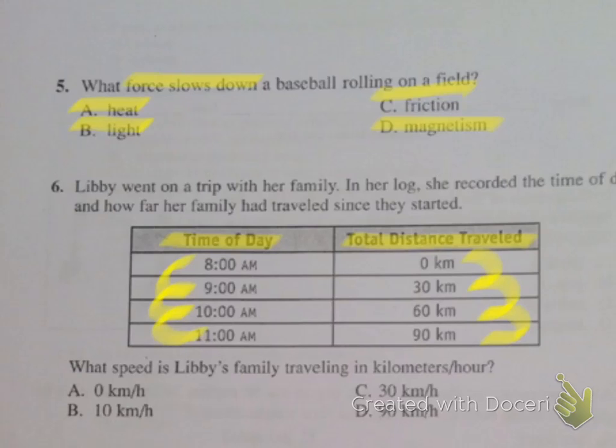Make a connection to math class. The question that goes along with this table is, what speed is Libby's family traveling in kilometers per hour? Her speed. Remember, we learned a formula in class that will help you answer this question. If you need to pause the video to solve it, please do so now.